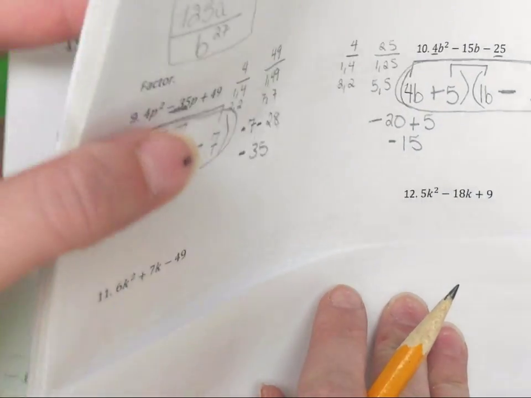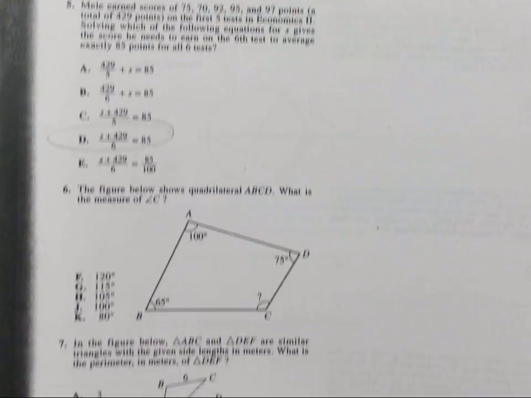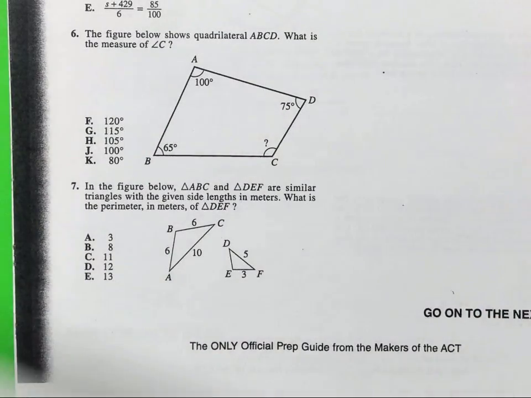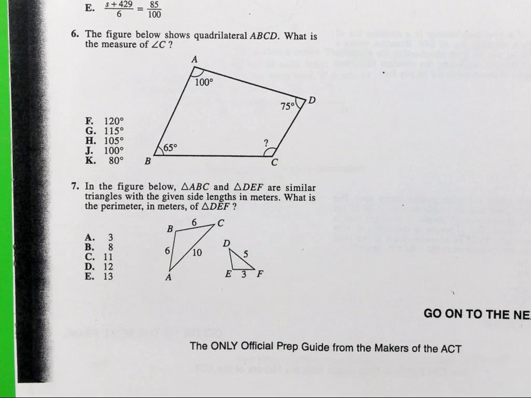All right, here's what we need to do. Grab your ACT packet. We're going to do 6 through 10. I'm going to put the timer up. Don't cheat, because you're only cheating yourself if you go ahead and start, okay? Don't cheat. Alright, we're starting on 6, and we're going through which number? 10. 6 through 10. Get your stuff ready, and we'll put the timer up.